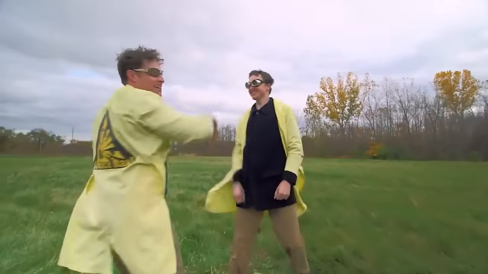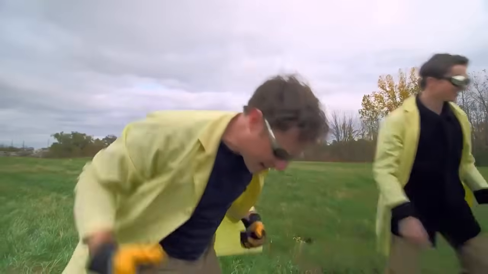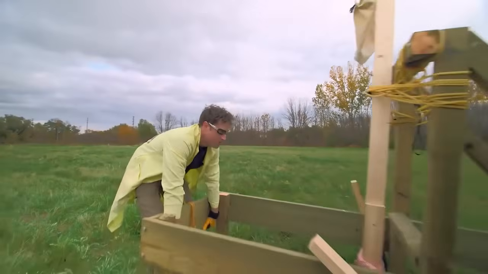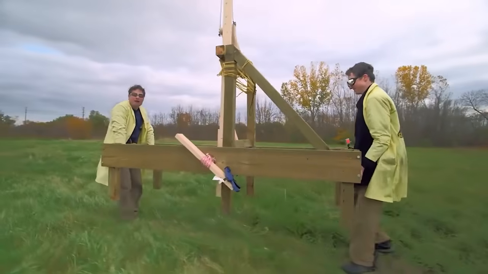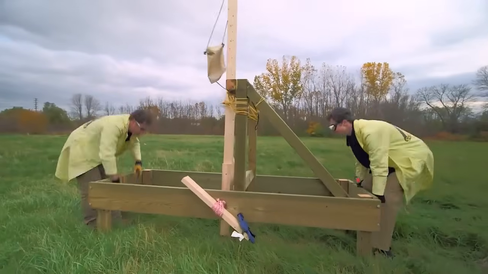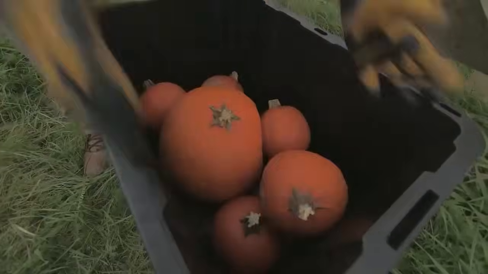Okay, so all we gotta do is move the catapult back. You get that side, I'll get this side, and we'll move the catapult. See, now our catapult is too good. We gotta back it away from the castle. All right, let's go again.